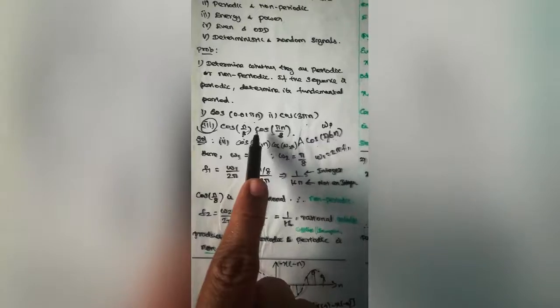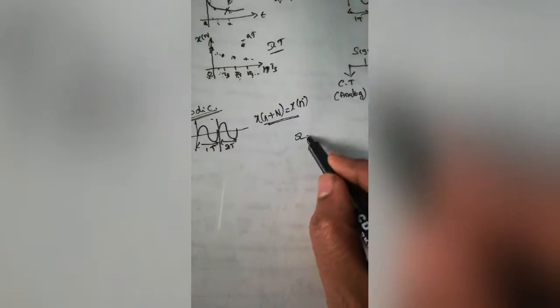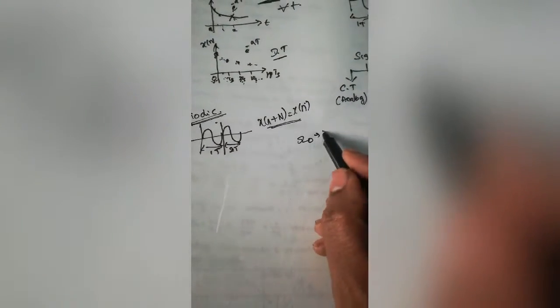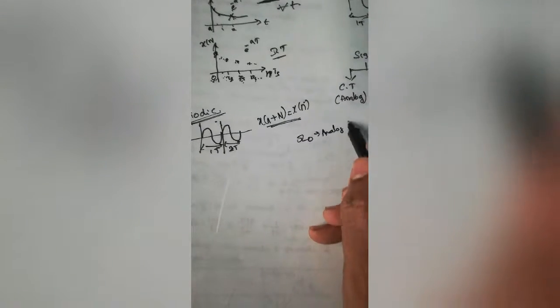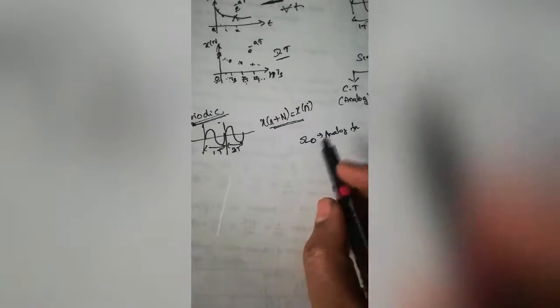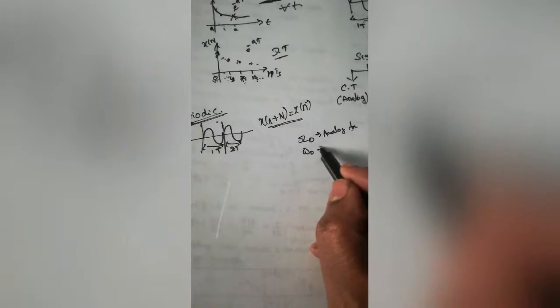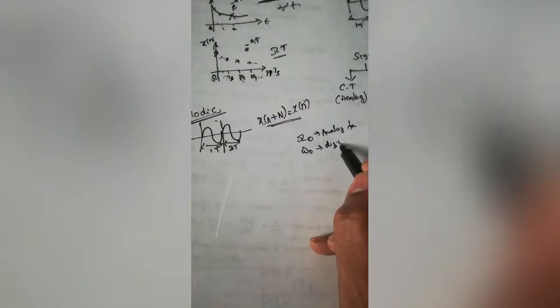Now you compare with the standard function. This looks like cos of omega 1 n into cos of omega 2 n. Which omega will be used here? Capital omega is for analog frequency, that is what we call angular frequency. This one, omega naught, is the reference for digital frequency.